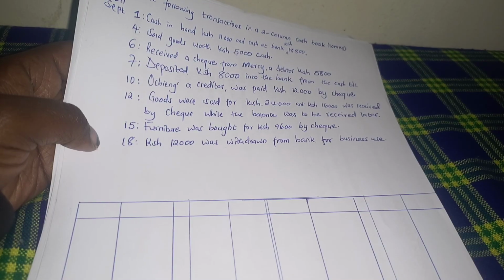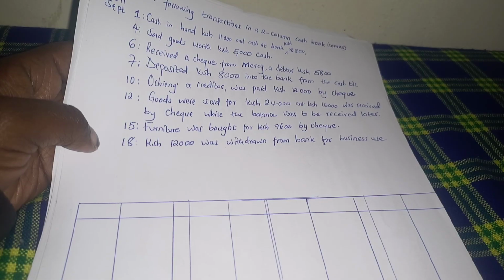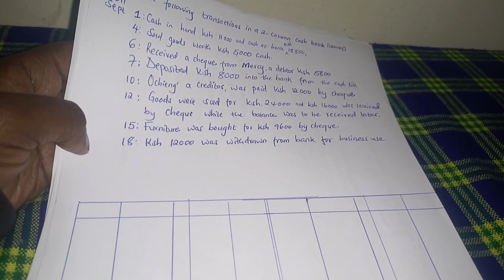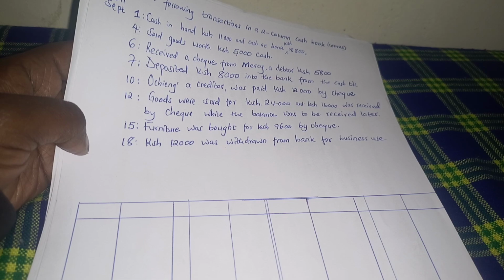On the debit side, you record receipts, in other words, money received into the business, and on the credit side, you record any payments made by the business. It is good to note that in a cash book, we only deal with cash transactions.